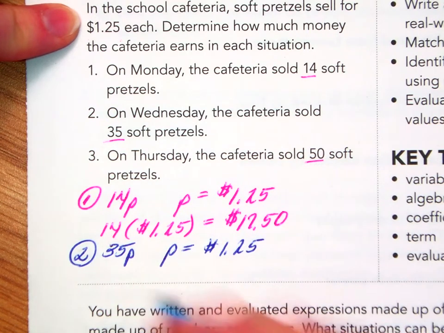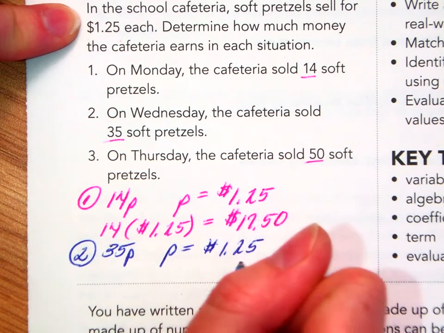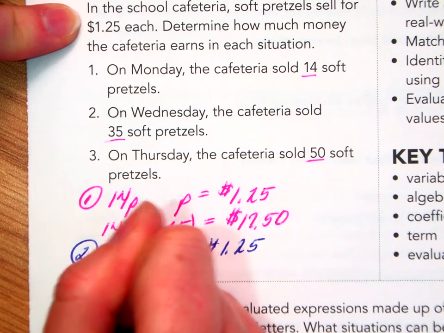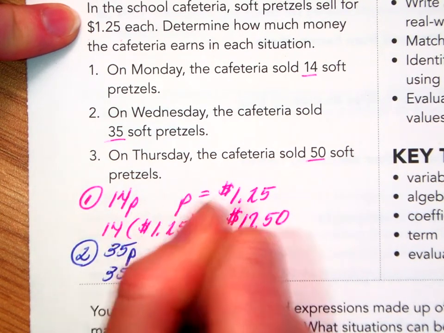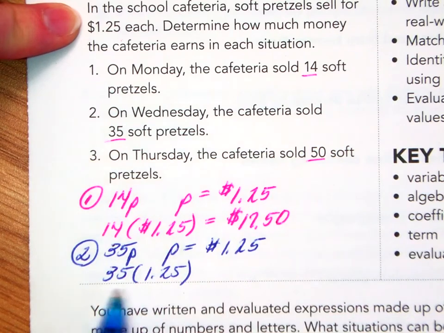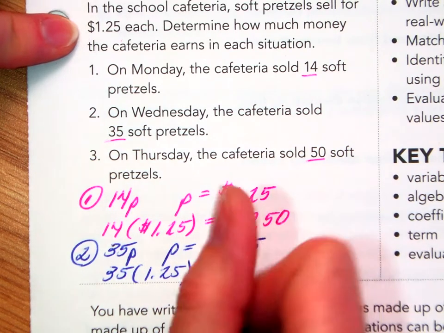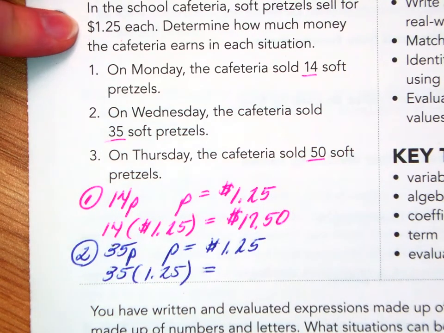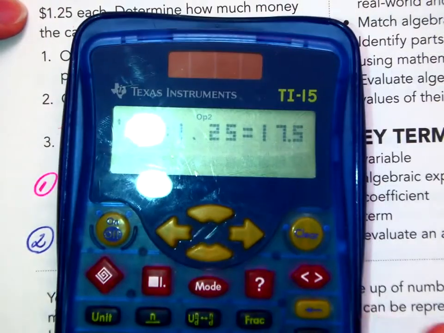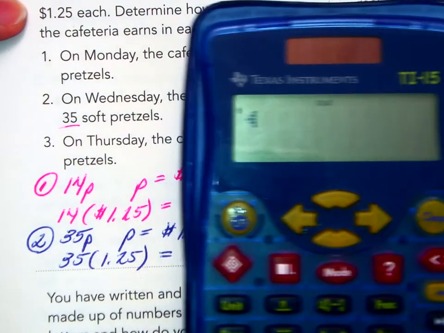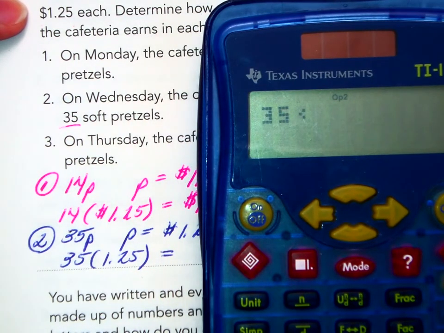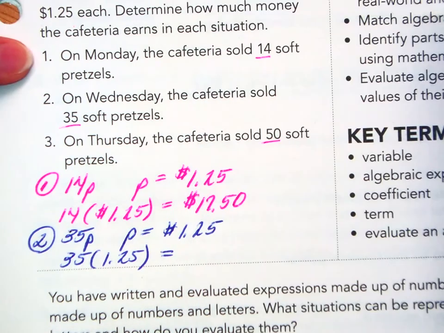Now, we simply substitute the value of P here, 35 times $1.25. When you see the parentheses directly next to the numbers, and I always say they're smushed up together, that means multiplication. Let's punch this in. We've got 35 times $1.25, $43.75.